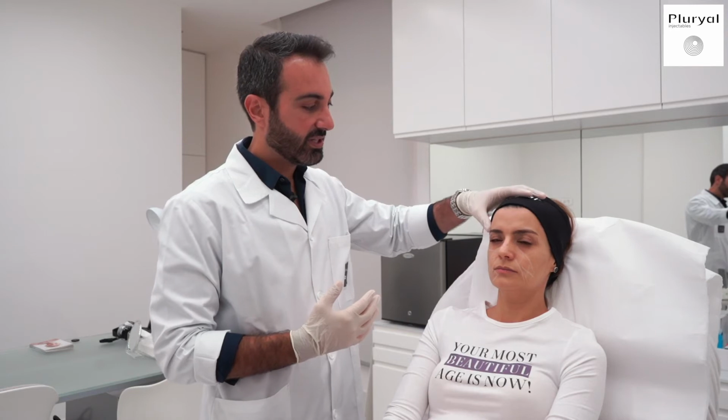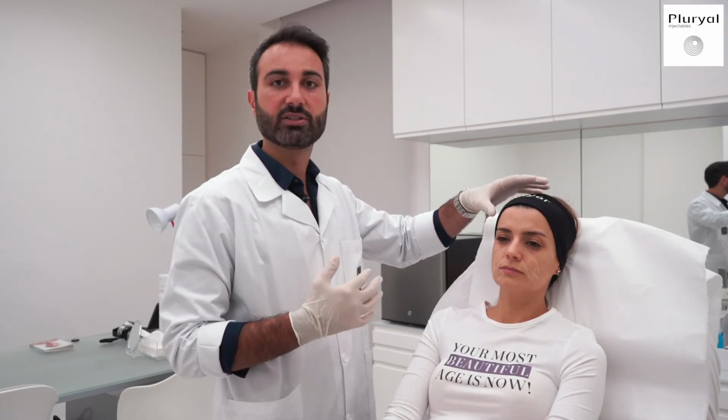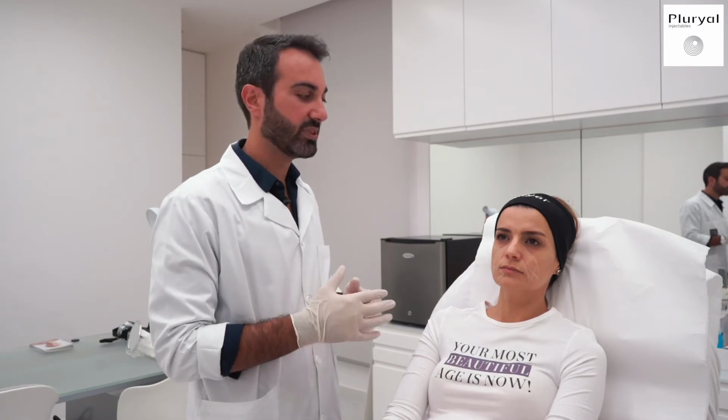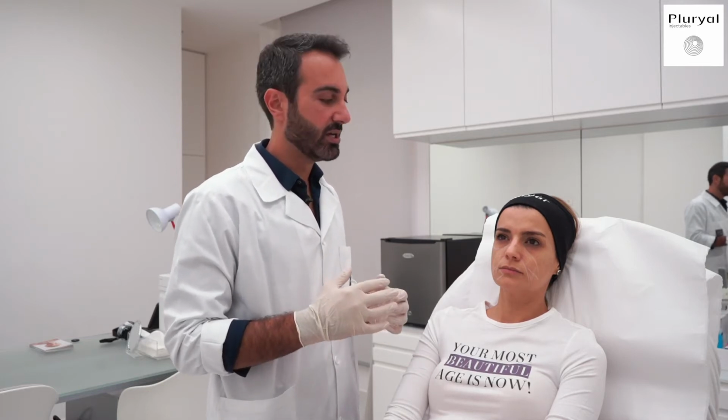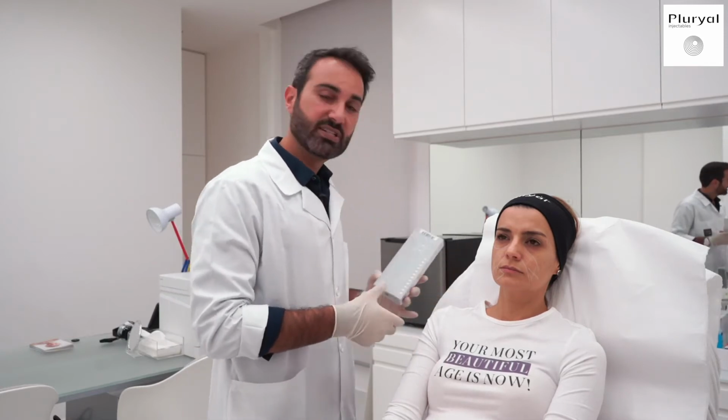The first thing we're going to start with is the temple area. I personally like the gunshot technique, where I do a bolus of filler on the deep periosteum. There's another technique where we can use the cannula and put it superficially subdermally, but I prefer the other technique because it's smooth and it doesn't show the product. For this, I will be using the Pluryal Contour.